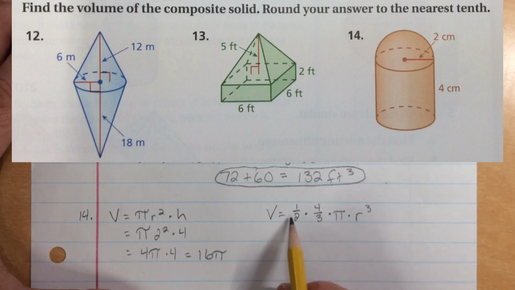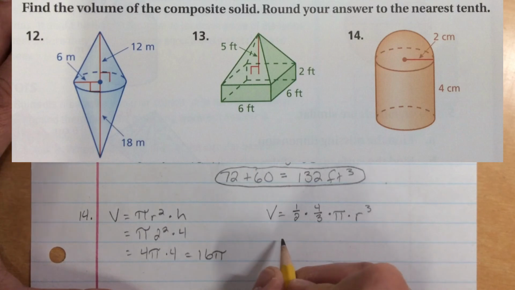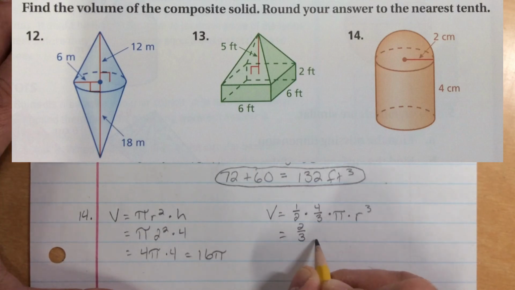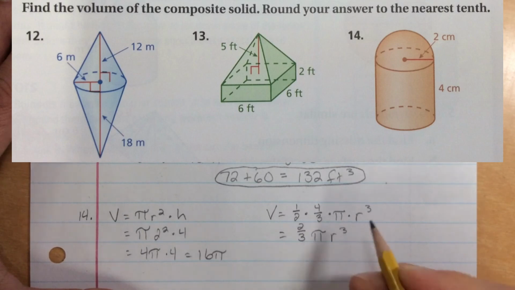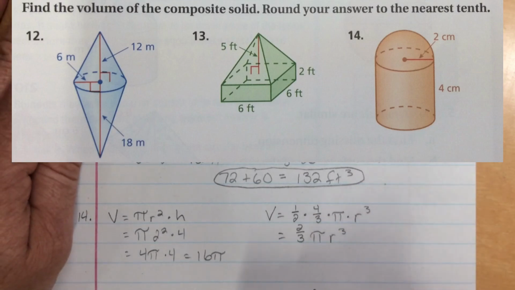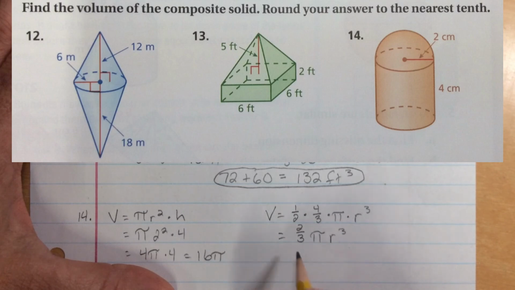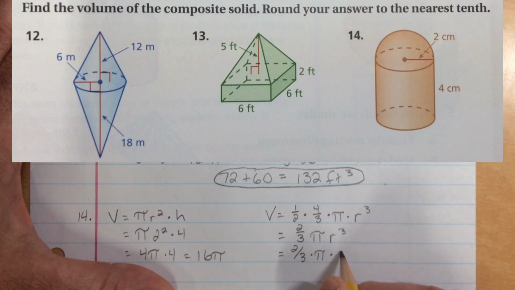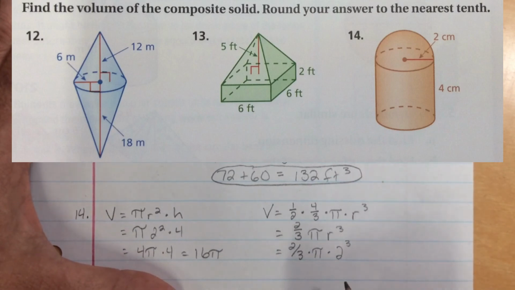And then we could just simplify the 1/2 and the 4/3, which would give us 4/6, which is the same as 2/3. So now we're at 2/3 pi r cubed. And some of you might have thought, well, if 4/3 pi r cubed is a whole sphere, then obviously half of that, or 2/3 pi r cubed, would be half of a sphere, which you were right. So now we have 2/3 times pi times, and the radius of that hemisphere is 2. So 2 cubed. Well, 2 cubed is 8, because 2 times 2 times 2 is 8.